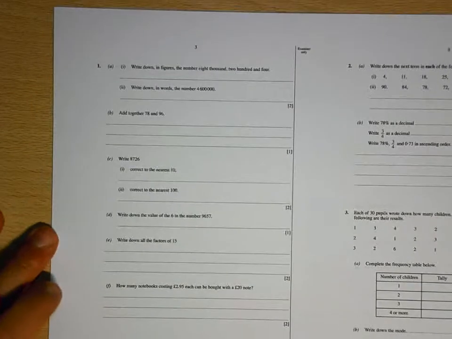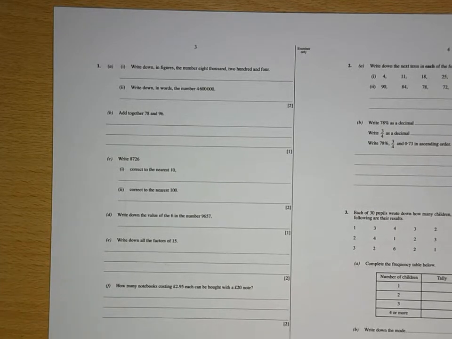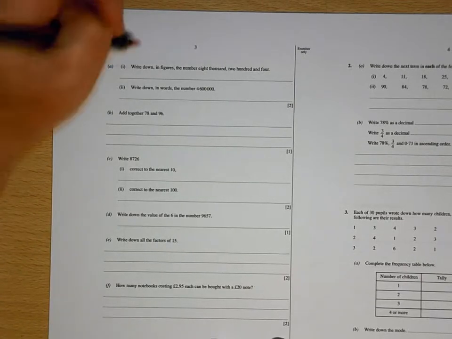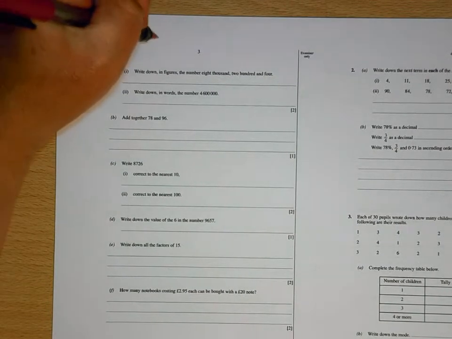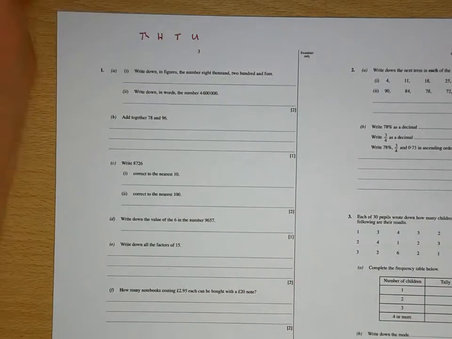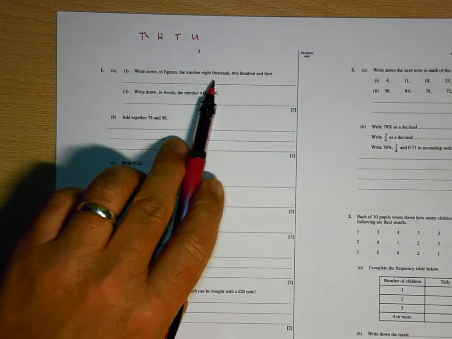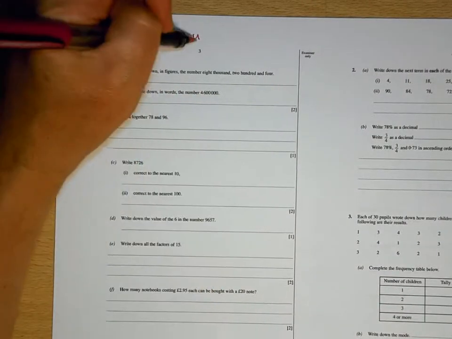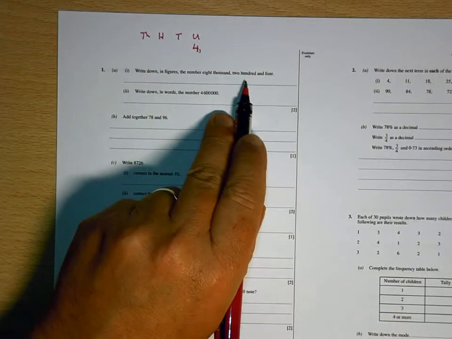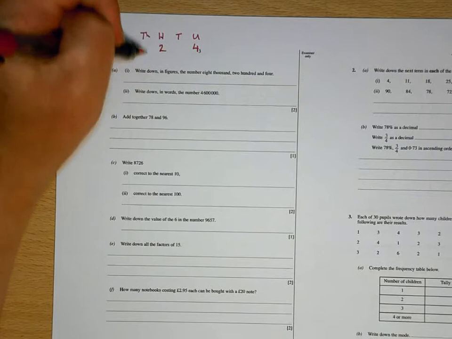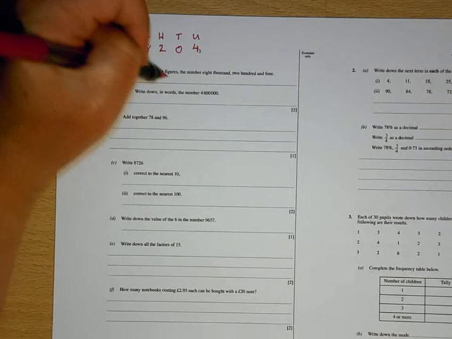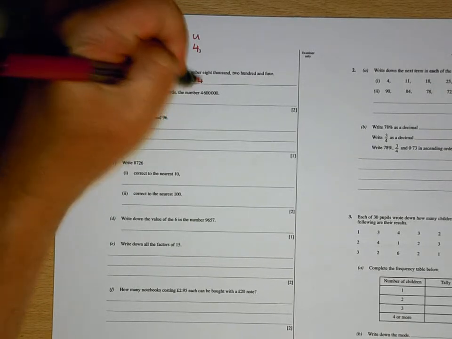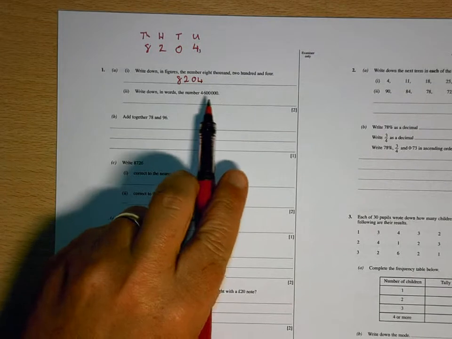Okay, write down in figures the number 8,204. If you think of your thousands, hundreds, tens and units, it's often easier to work backwards from the unit. So the 4 would be there, 200 would be there, so there's no tens, and 8 thousands, so 8,204. Write down in words this number.